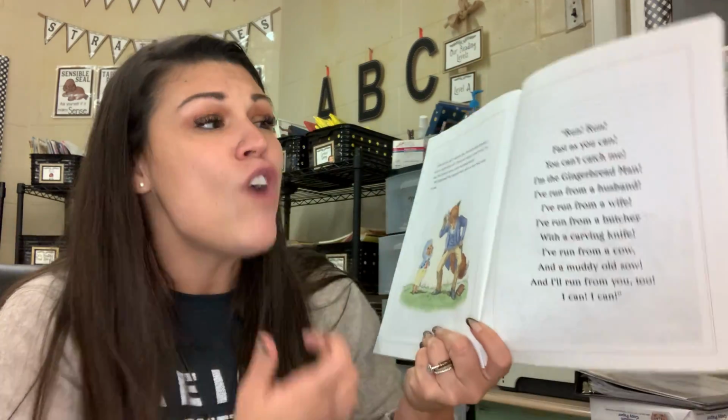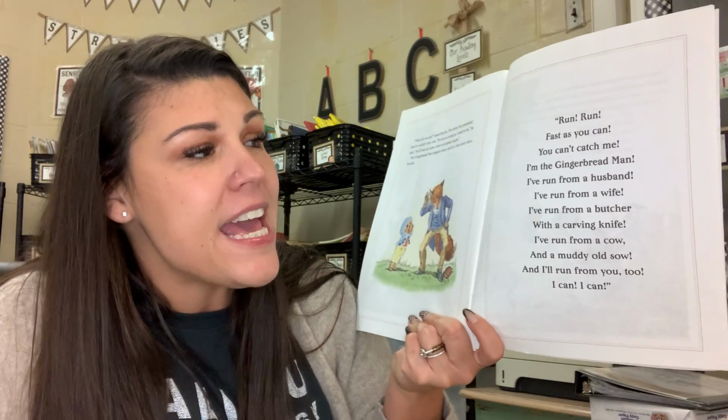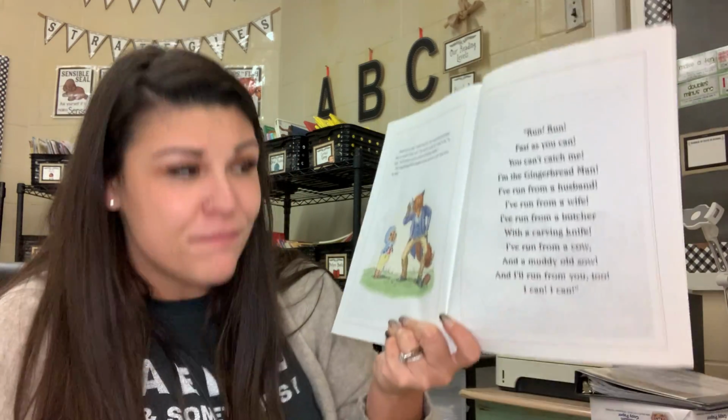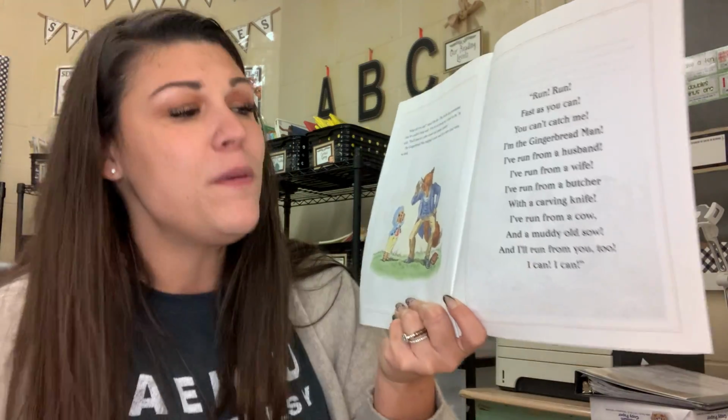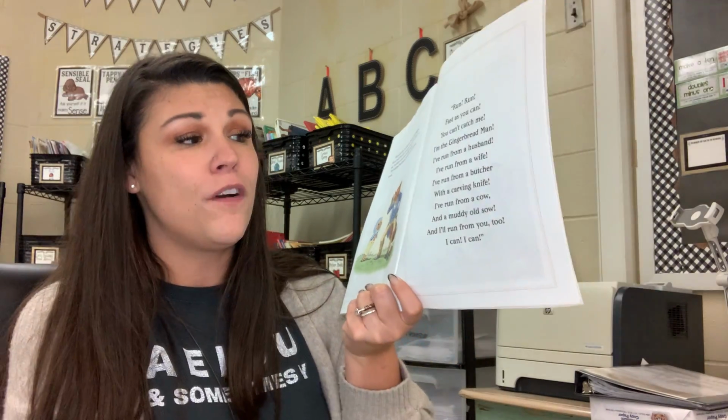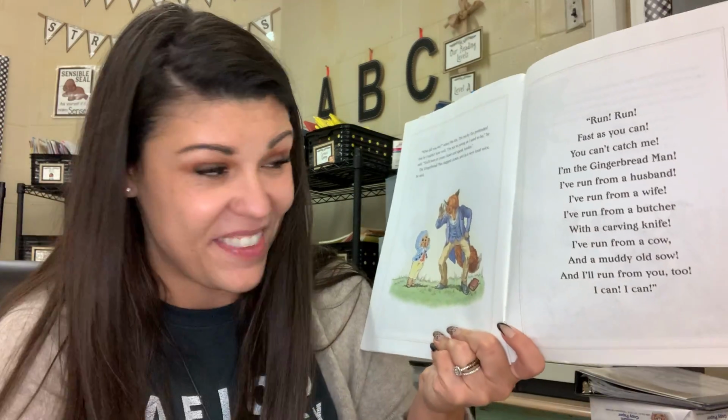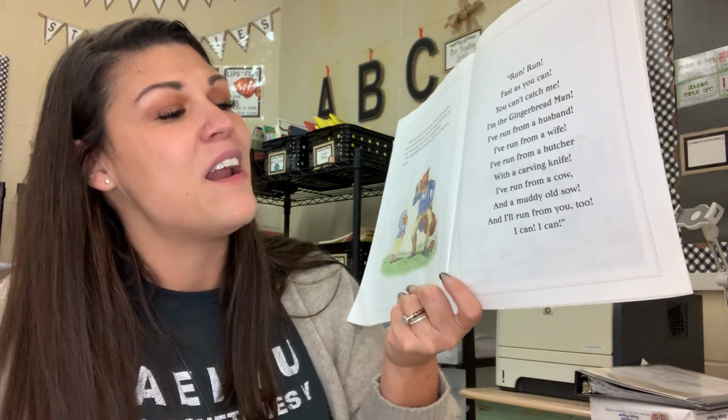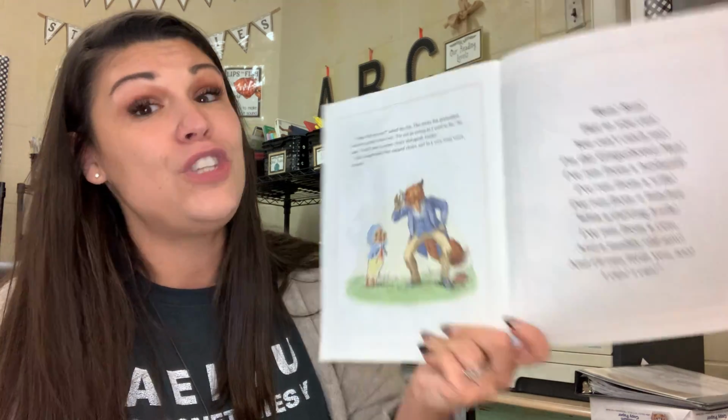The gingerbread man stepped closer and in a very loud voice, do it with me guys, scream it. Run, run, fast as you can. You can't catch me, I'm the gingerbread man. I ran from a husband, I ran from a wife, I ran from a butcher with a carving knife. I ran from a cow and a muddy old sow, and I'll run from you too. I can.